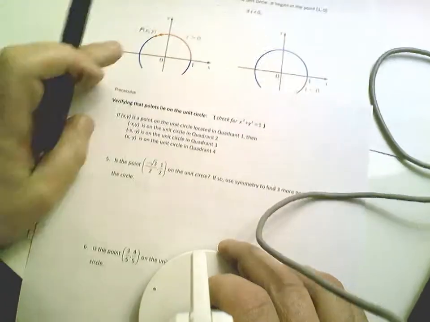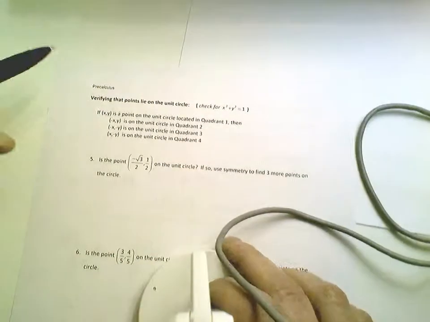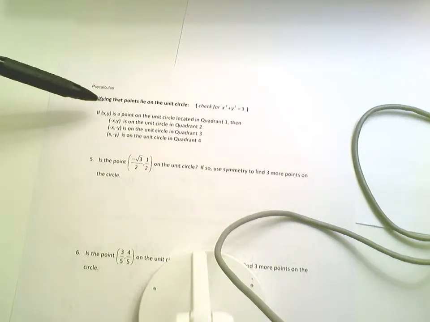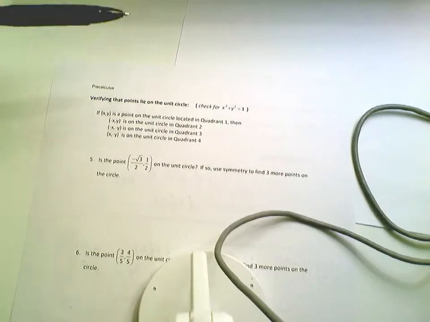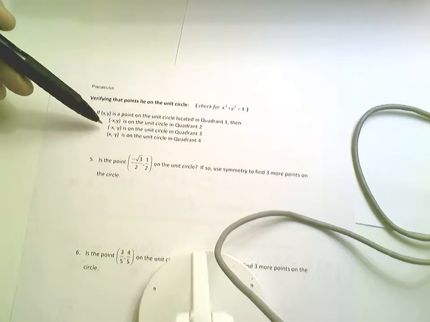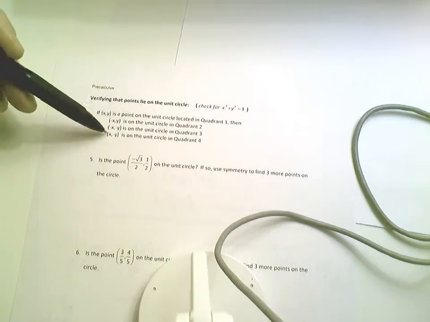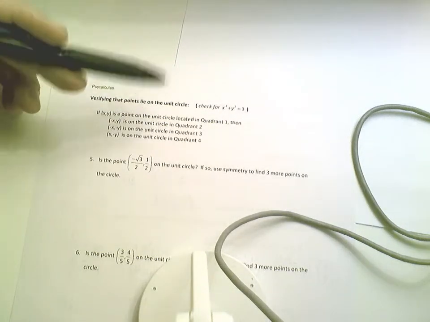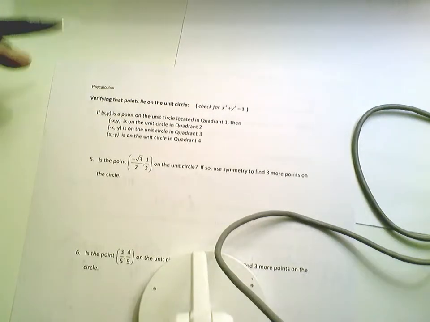Let's go ahead and do this. A couple other pieces out of the way there for a second. Sorry about that. If (x, y) is a point on the unit circle located in quadrant 1, x and y have to be positive. What else do I know? I know its three partners, its symmetry partners: (negative x, y), (negative x, negative y), (x, negative y). They're all on the unit circle and respectively in quadrants 2, 3, and 4.